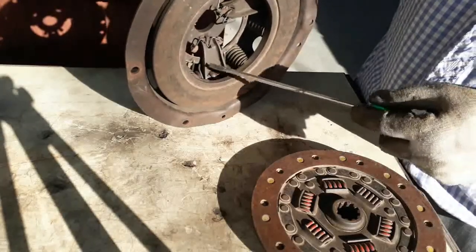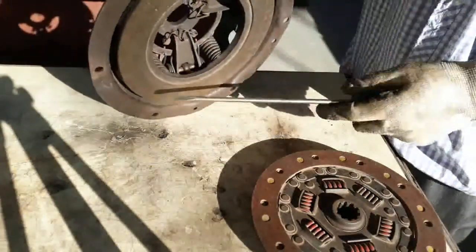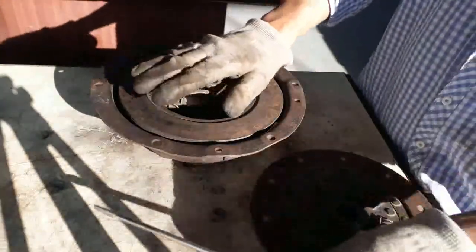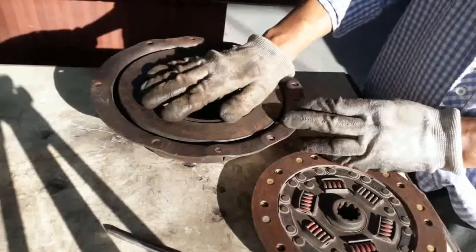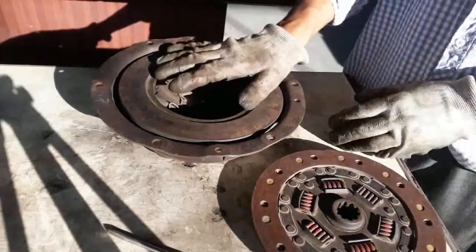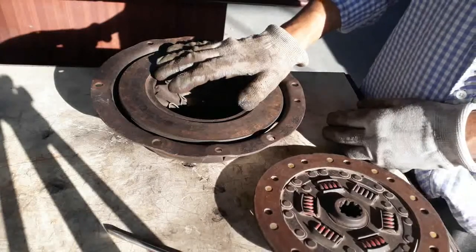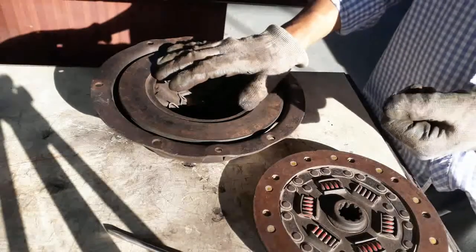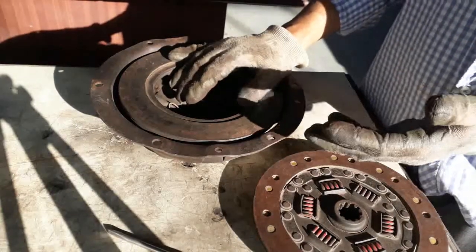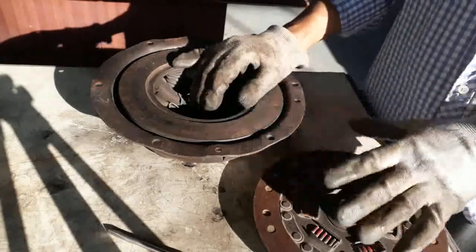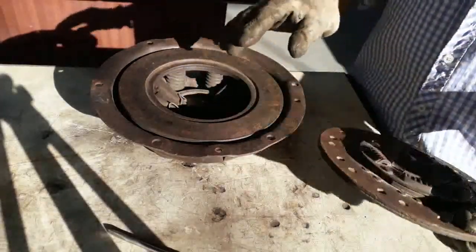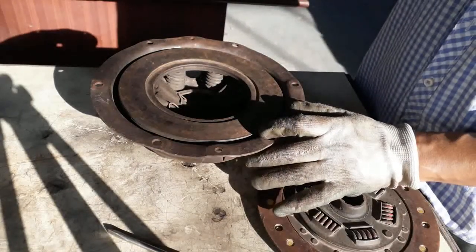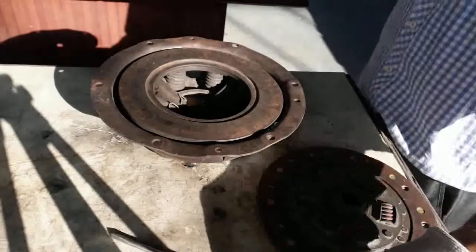And this is the pressure plate. So what is the function of the pressure plate? It applies pressure to the clutch disc by squeezing the clutch disc between itself and the flywheel. Here you also see the flywheel.